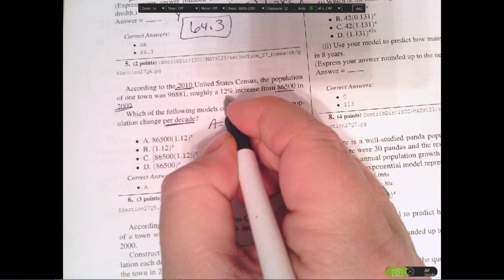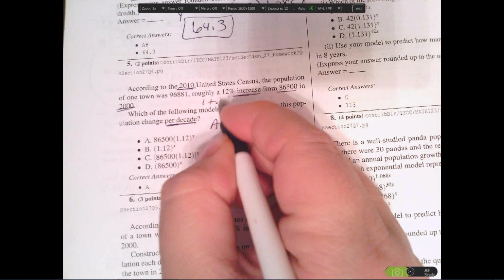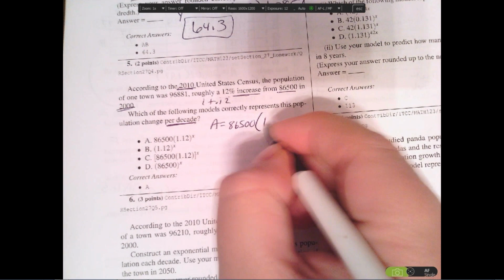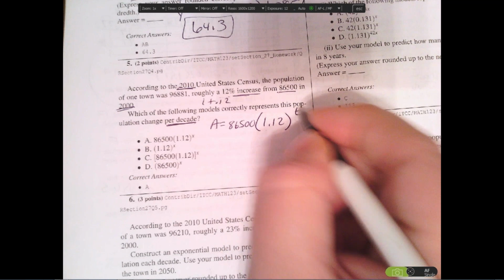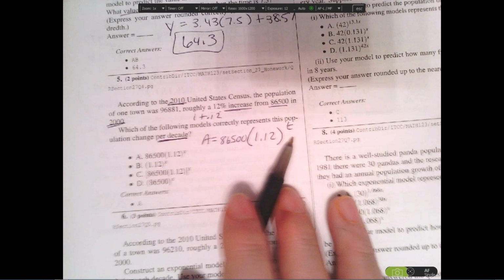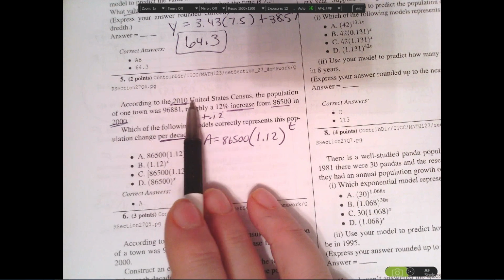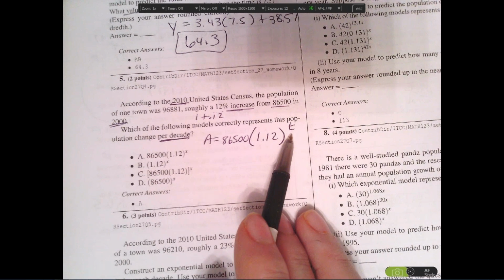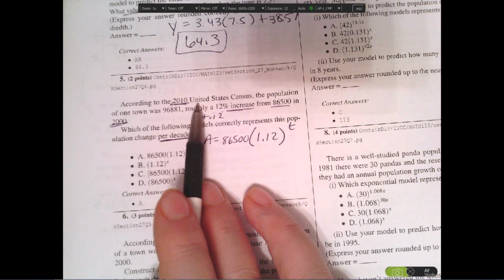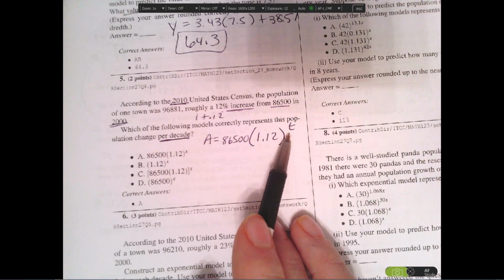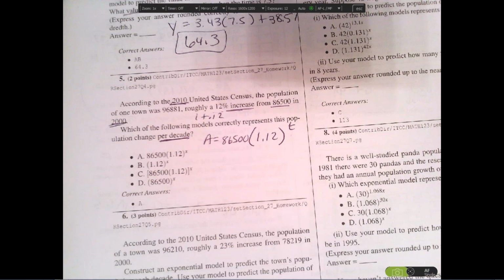This is an increase, so it's 1 plus 0.12 to the t. Now, from 2000 to 2010 is 1 decade, 10 years. So that's 1. If it was 2020, it would be 2, and so on and so on.